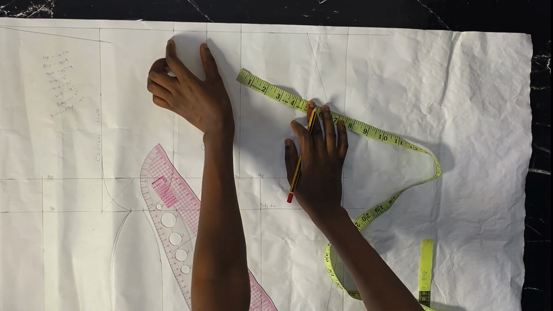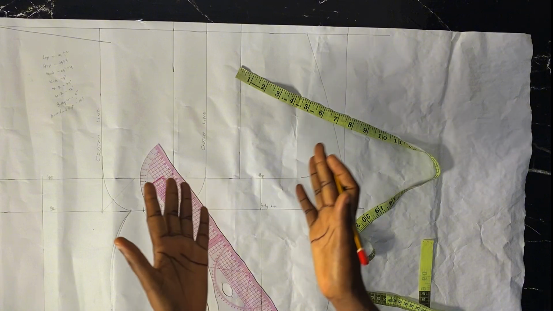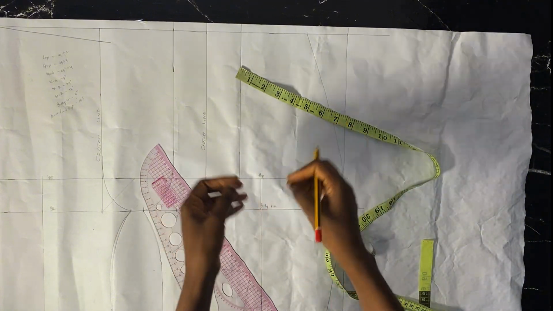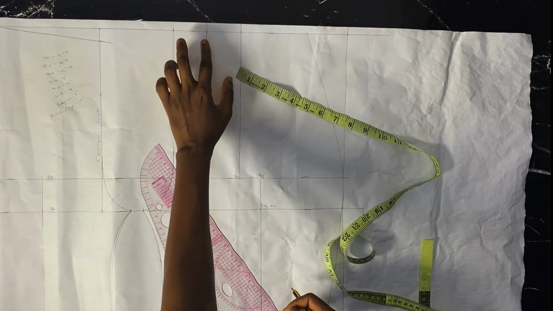Because this 2 inches is on our waist, like I said, there is no bum on your waist. Your waist is how it should be in front. It should be firm. So we need to spread out these 2 inches.